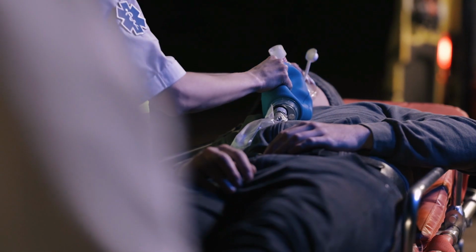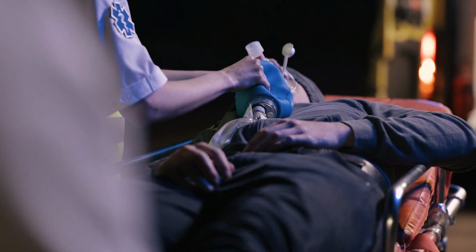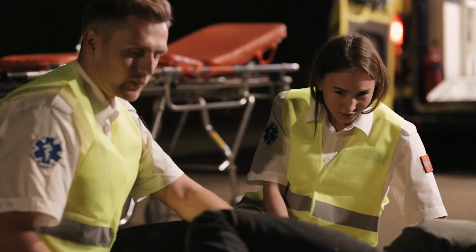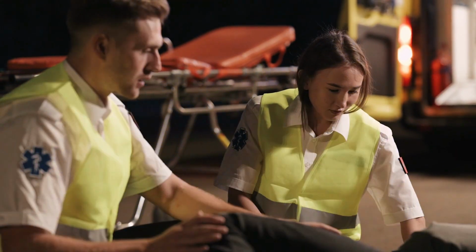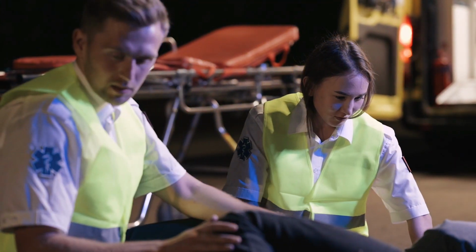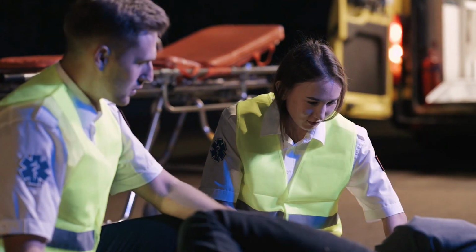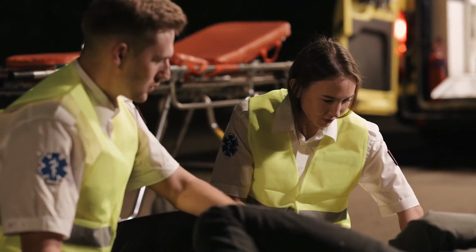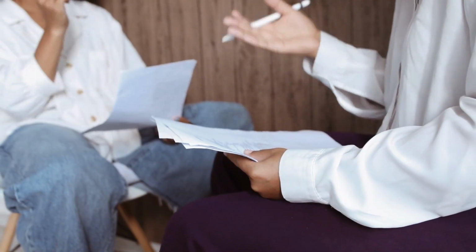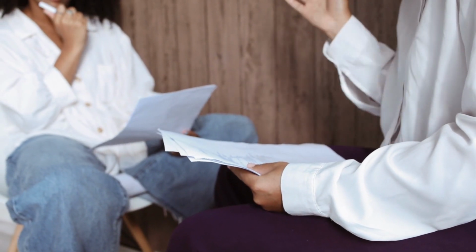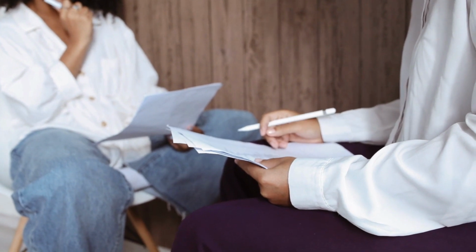American Heart Association. The American Heart Association also offers CPR courses for both healthcare providers and the general public. Their courses cover adult, child, and infant CPR, as well as other topics such as choking and AED use. Local hospitals and healthcare providers. Many local hospitals and healthcare providers also offer CPR courses.